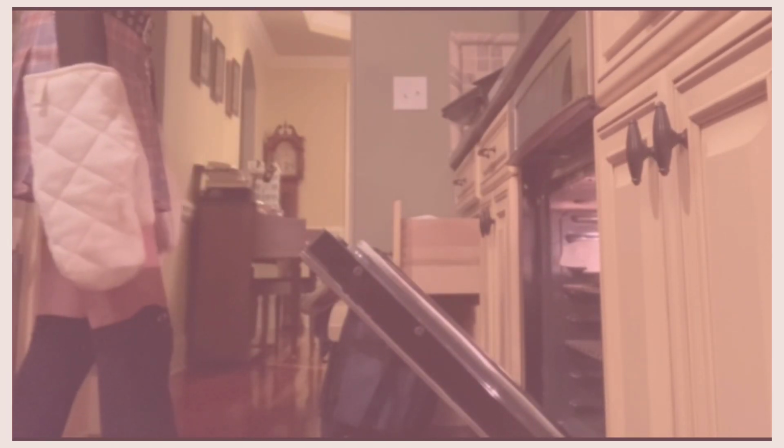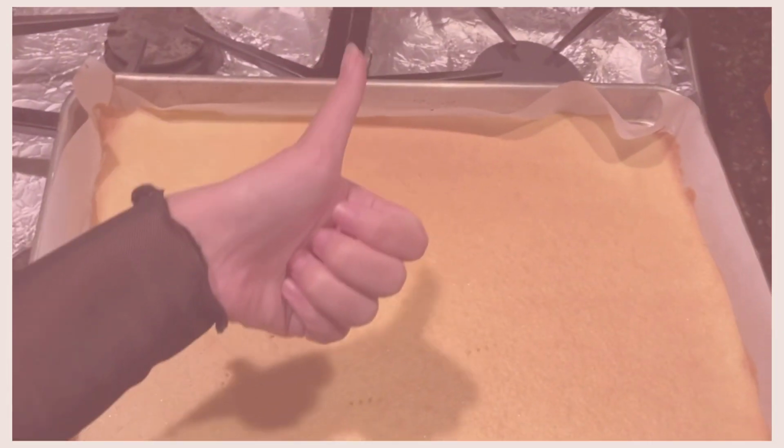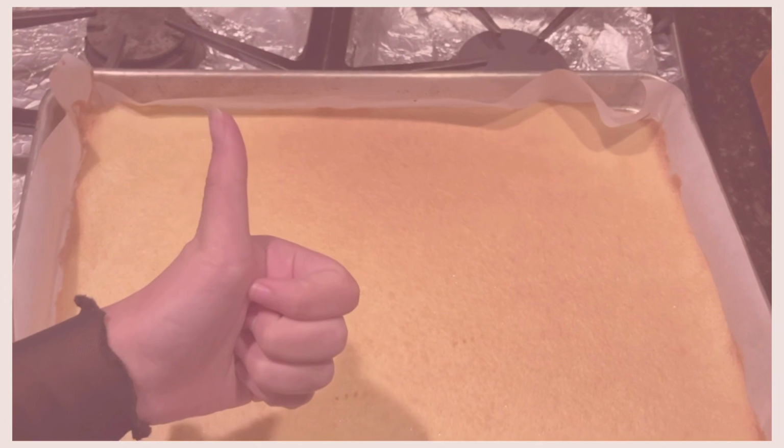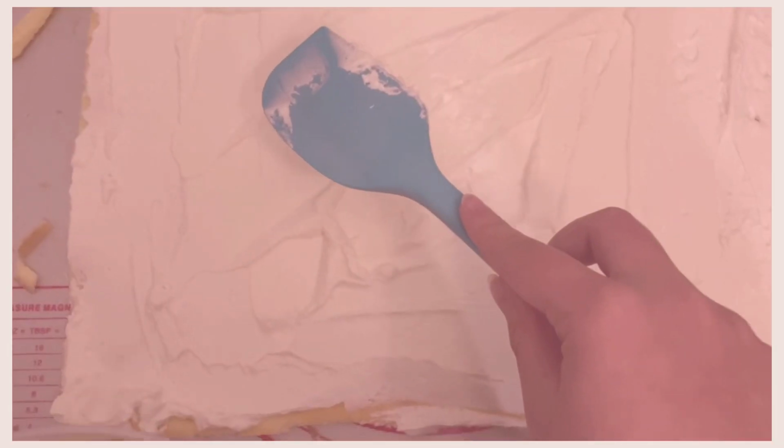You want to wait until it's about a golden brown color and then poke it with a fork to make sure that all the inside is cooked. Be very careful around the oven because it's easy to get burnt and you don't want that. Here's how it looks so far, going pretty well. I then cut off the edges and started to put the whipped cream I made on it.